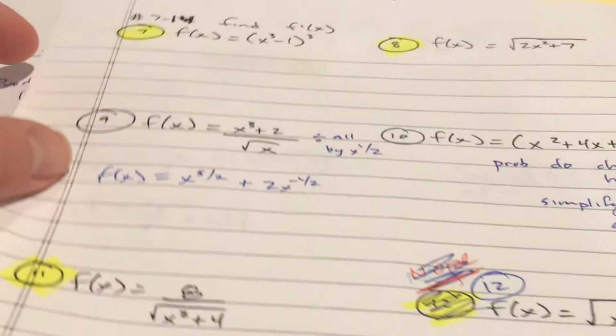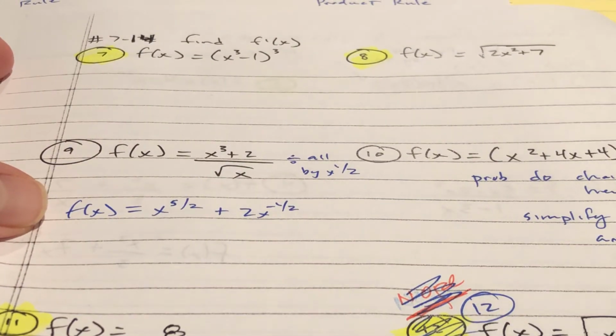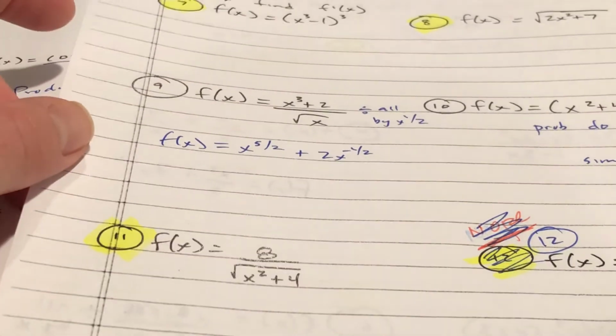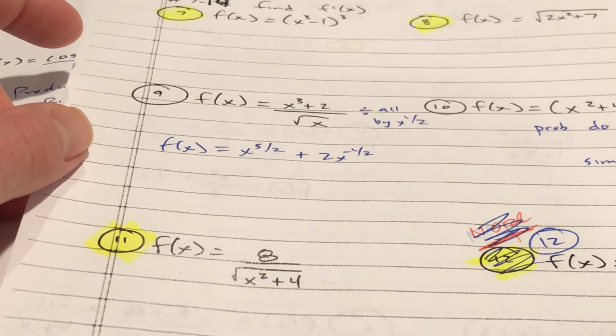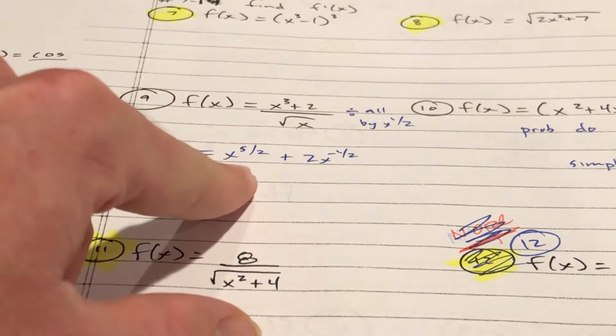Okay, 7 and 8, that's something we talked about on Friday. Some chain rule there. Honestly, on 9, I would divide everything by x to the 1/2. You're left with that. Take the easy derivative.